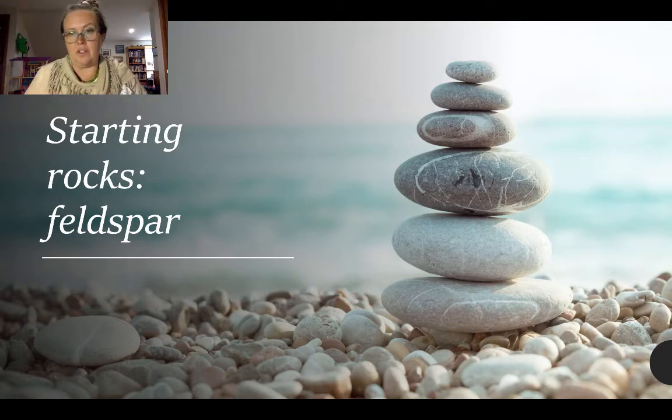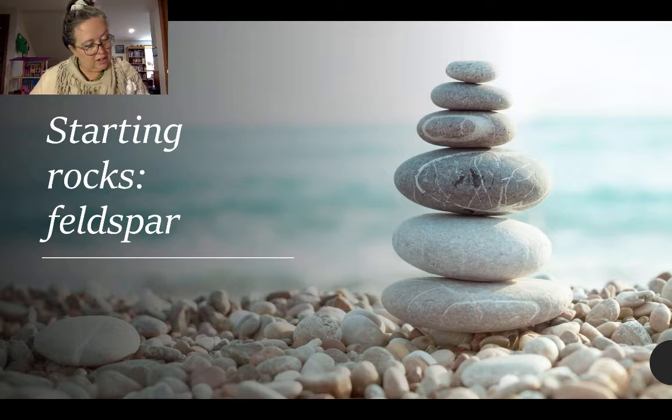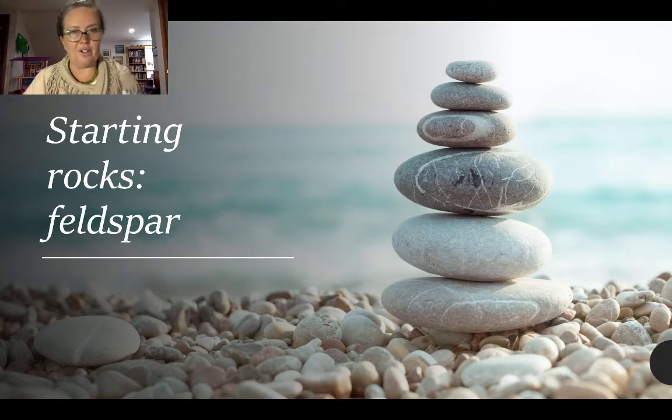Feldspar can be, but it's also formed in a lot of different environments. So it could go into any of the three types of rocks: igneous, sedimentary, or metamorphic. And so these are not considered metamorphic minerals because they don't only form in metamorphic environments. So let's go ahead and take a look at these rocks now.